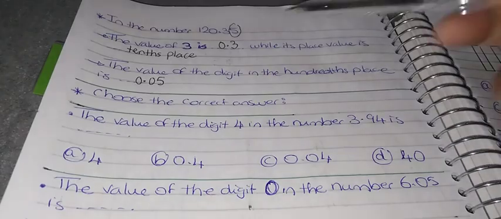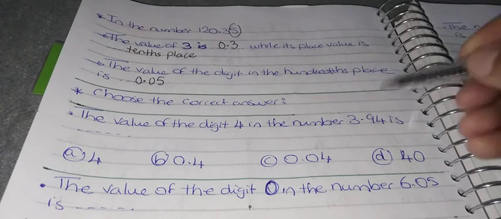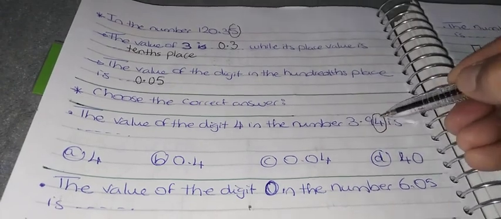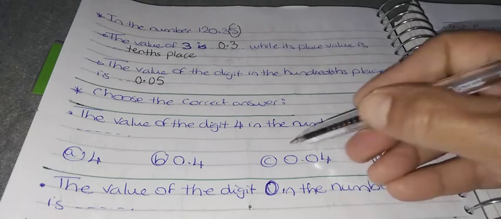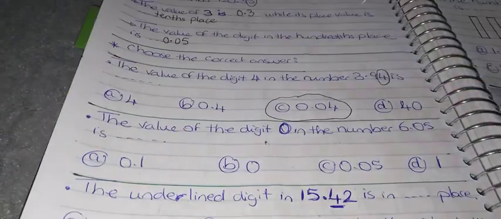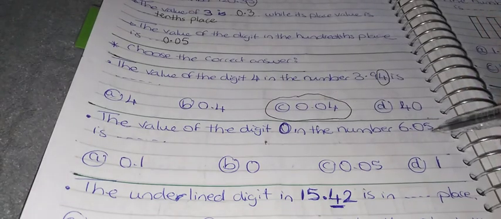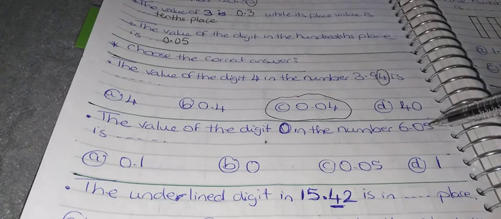Choose the correct answer. The value of the digit 4 in the number 3.94, this 4, its value is 0.04. The value of the digit 0 in the number 6.05. So any digit 0, its value will be 0, whatever its place. So we choose 0.